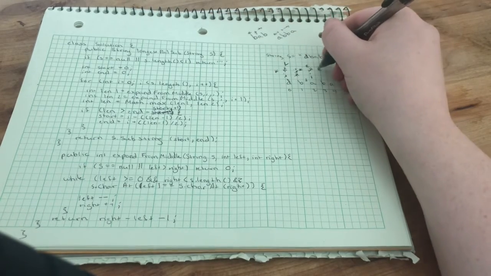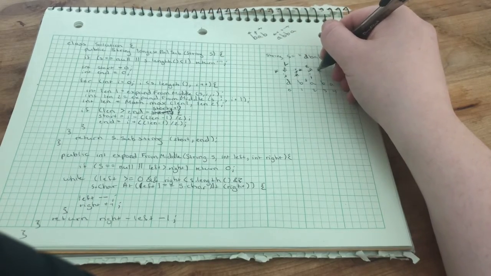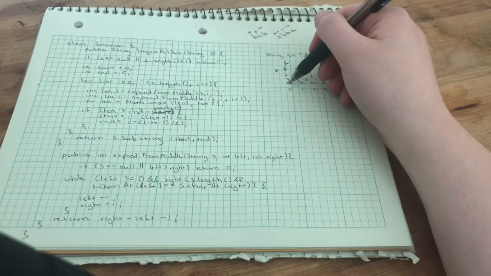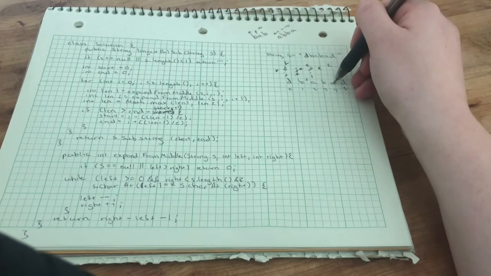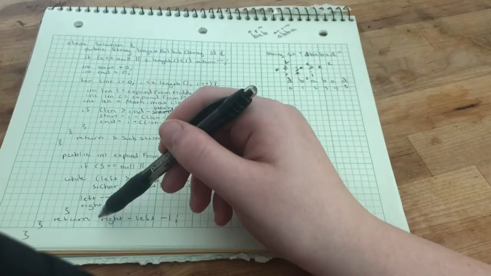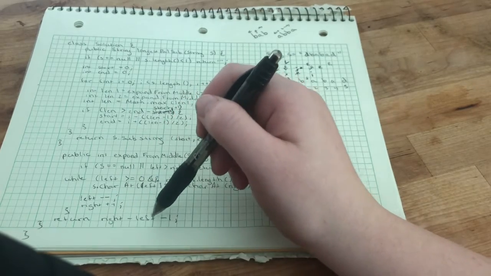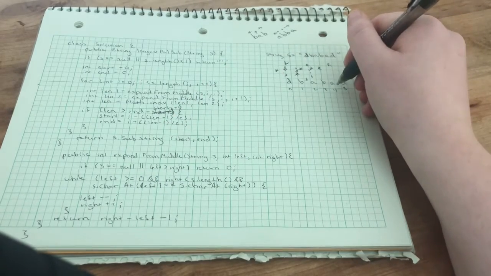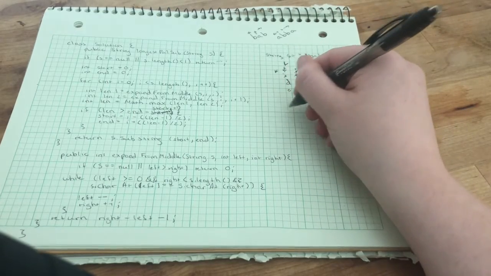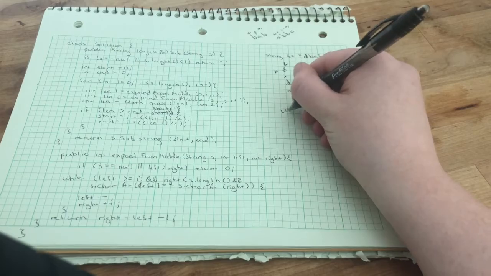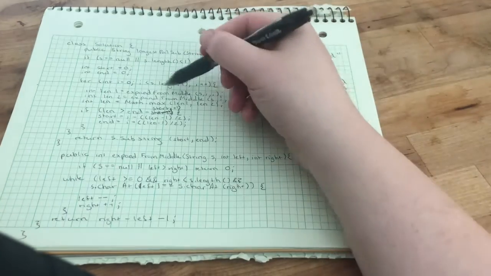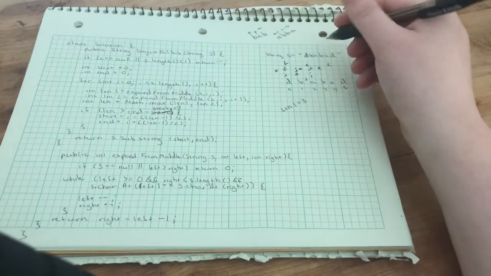L is now at 0 and right is at 4. And here D and A don't match up, so I'm going to return right minus left minus 1, so 4 minus 0 is 4, minus 1, so my length in this case is 3 for this first condition.